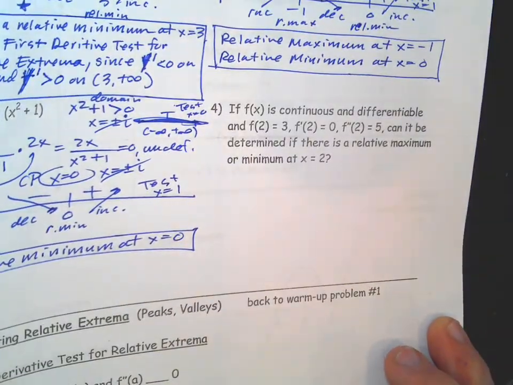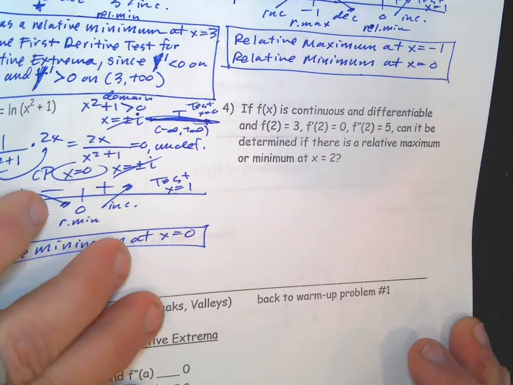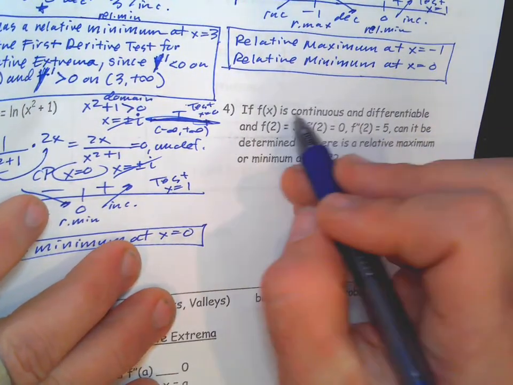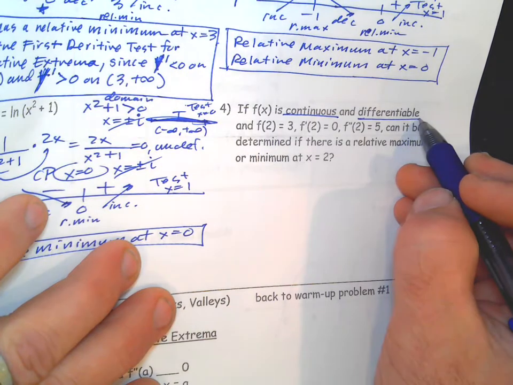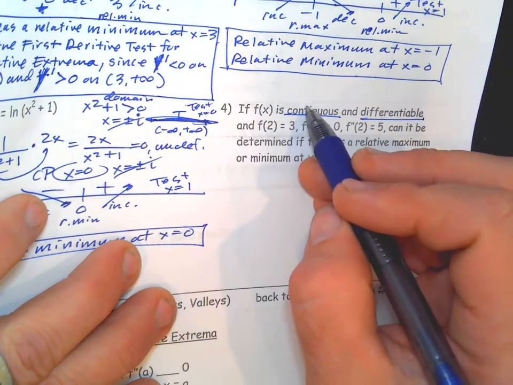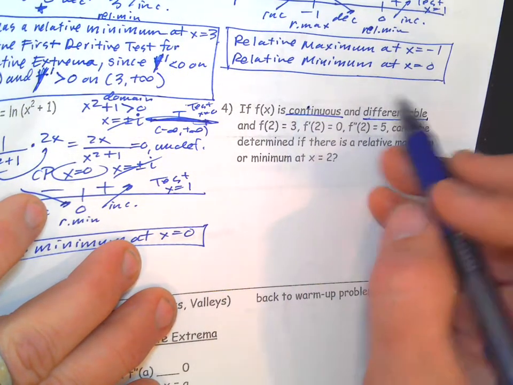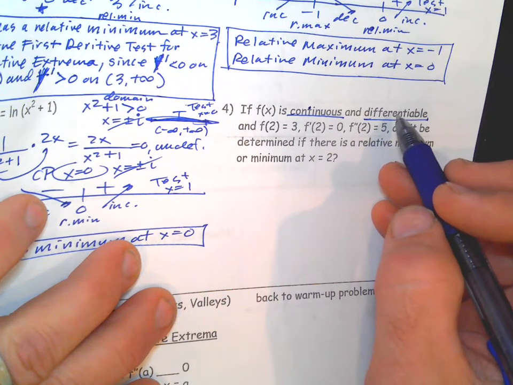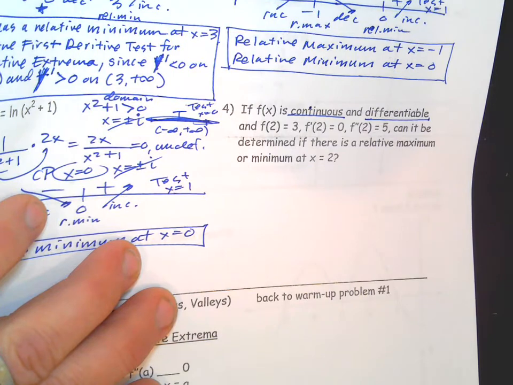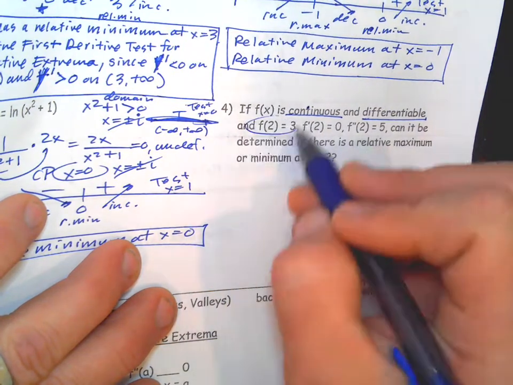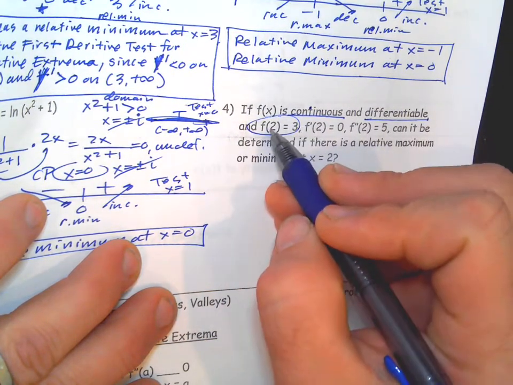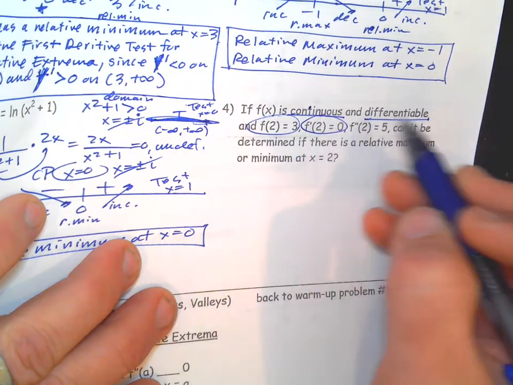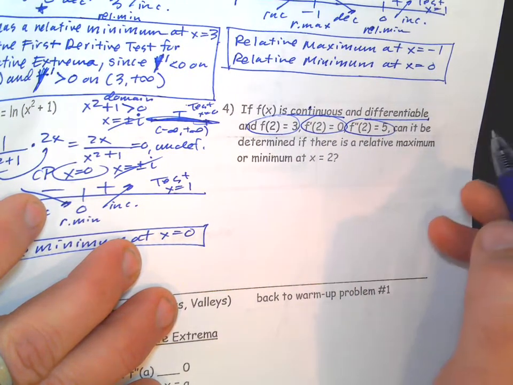Now, number 4 is kind of interesting. It's going to lead into what we're going to be talking about today for the first time. If f of x is continuous and differentiable, those are important things. That means that it's all connected, no holes, jumps, vertical asymptotes. Differentiable means smooth, no corners or cusps. And they're giving you a limited amount of information. They're not giving the actual function. They're telling you the y value at x equals 2 is 3, the derivative is 0, and the second derivative is 5.